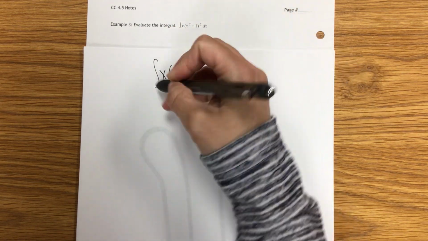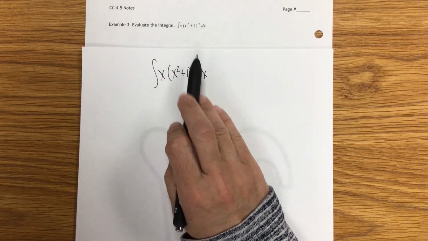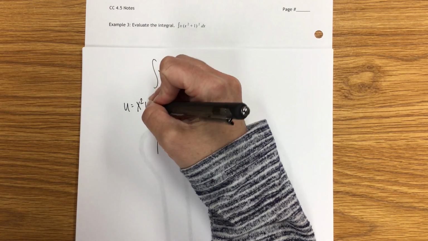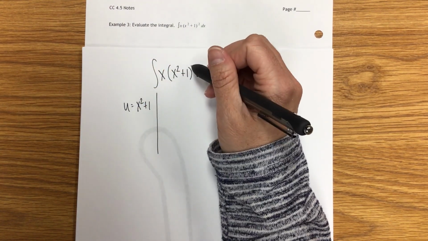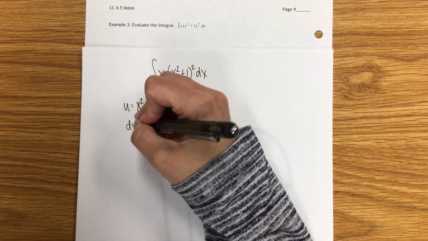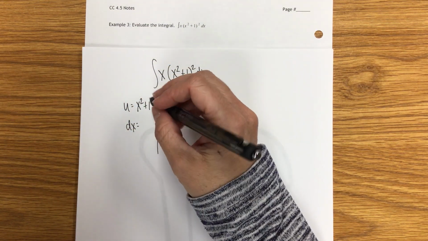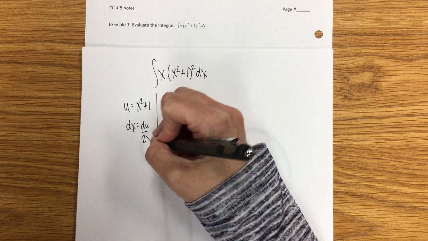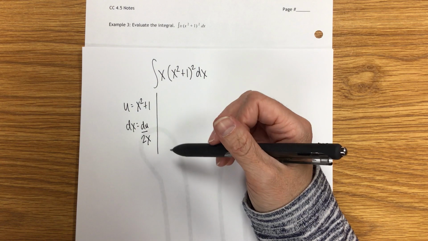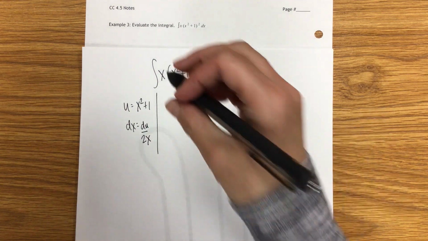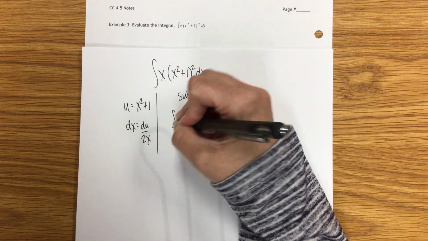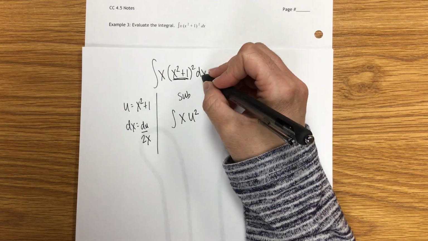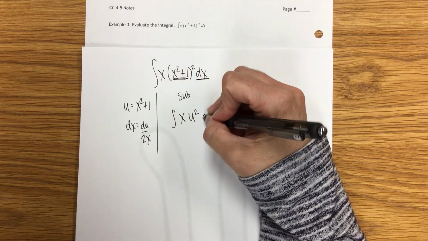We have the same issue here, product, composite. I'm going to do the same u, x squared plus 1, because that's the inside of the parentheses, the inner function of this composite. Stealing the dx answer from the other one, I'm going to kind of fast forward and get dx equals du over 2x. And that's just because I picked the same u as before, I can have the same dx. So I'm going to first substitute. So x is out, so it's u squared. dx is out for du over 2x.